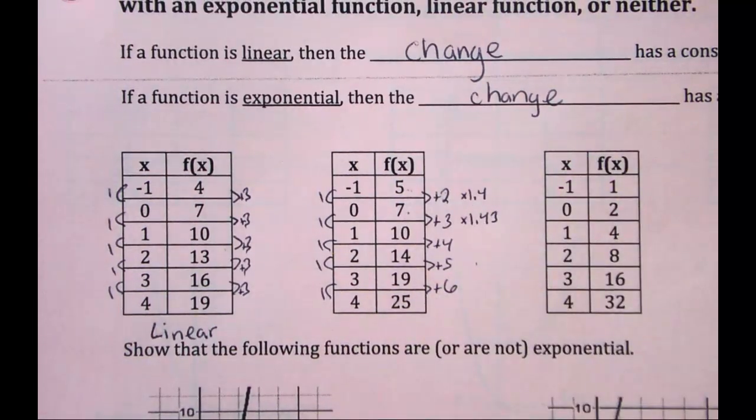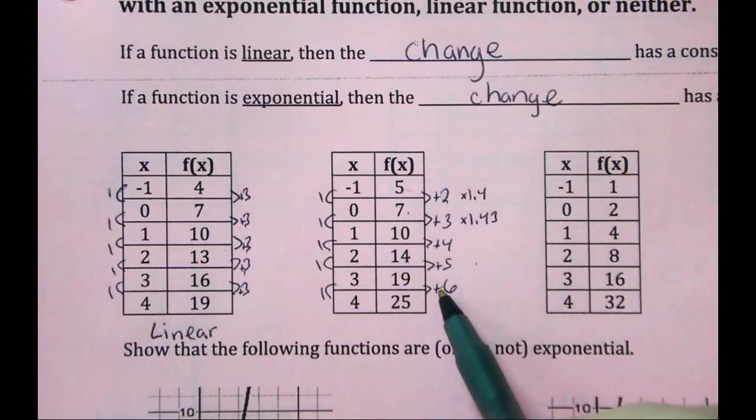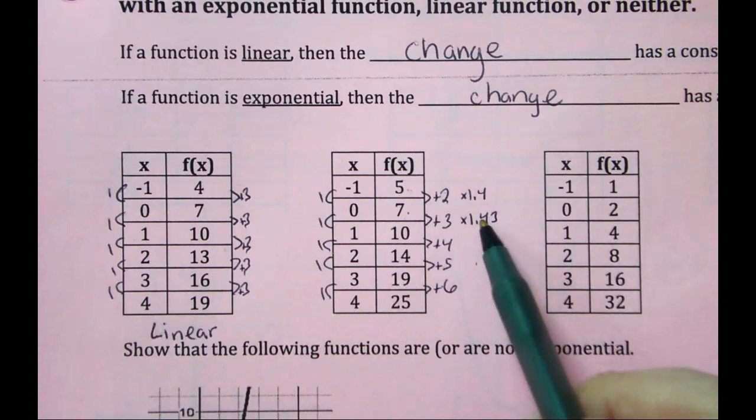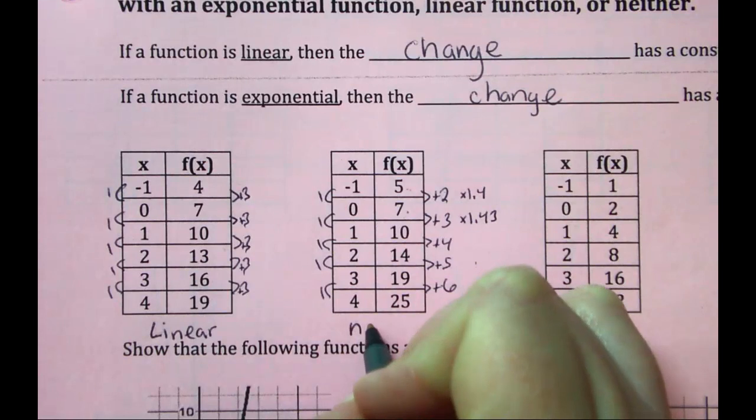That's the multiplier there. So it looks like this function is not linear because it doesn't have a constant adding and subtracting number, and it's not exponential because it doesn't have a constant multiplier we get by dividing. So I'm going to write neither.